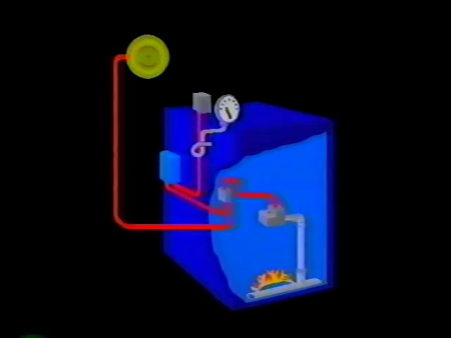When the cutout pressure is reached, the switch to the burner opens its circuit, shutting off the burner until the pressure again drops to the cut-in setting, igniting the burner again, continuing to cycle until the call for heat has been satisfied.